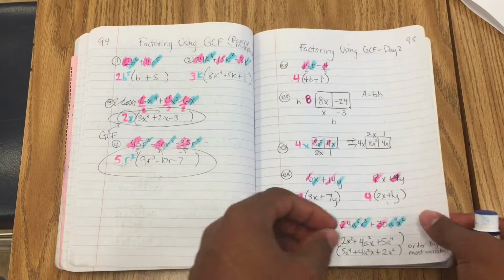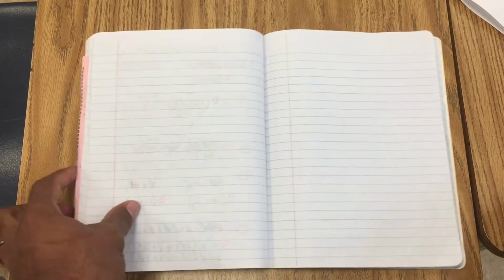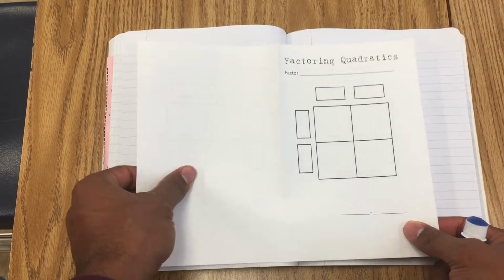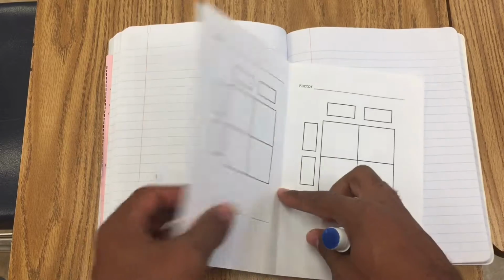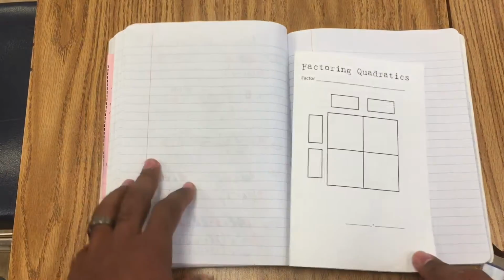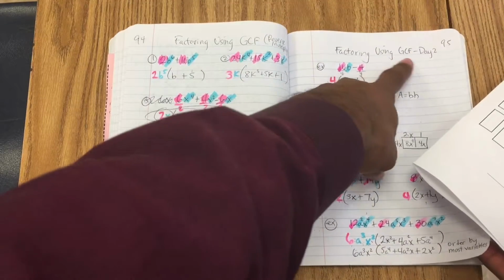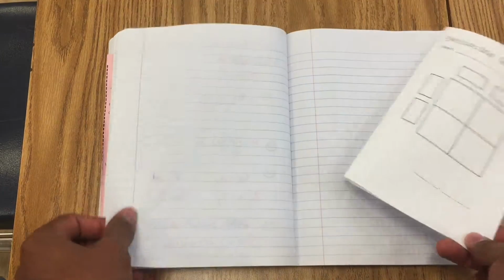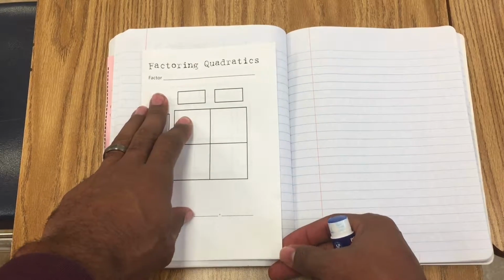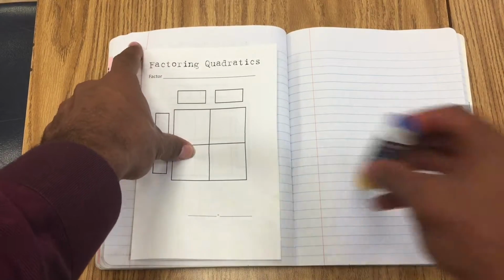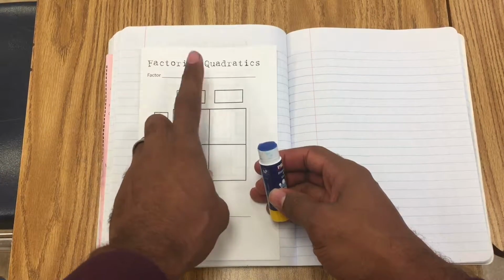Okay guys, so this is day 2. What I want you to do is go ahead and grab this worksheet or note sheet from the counter over on the side of the room. You're going to fold it in half like we've always done. And on the next page, this is the last notes we took, day 2, factoring using GCF. You're going to put this on the second page, the page right after, and glue it in right here. Don't forget your page number. Then we'll go ahead and start the notes.